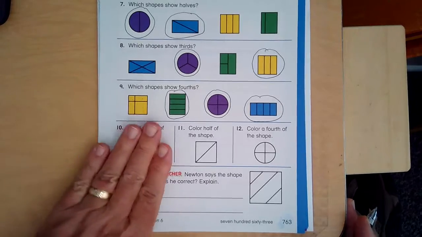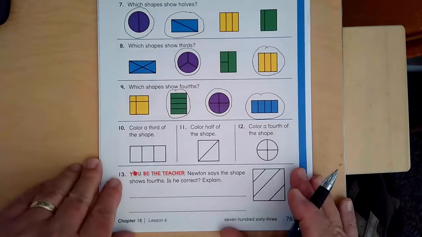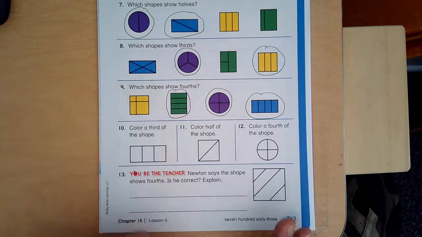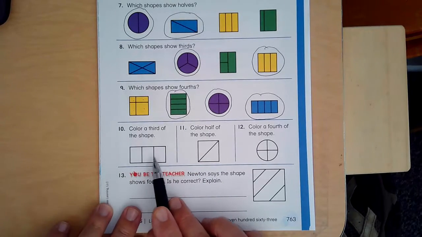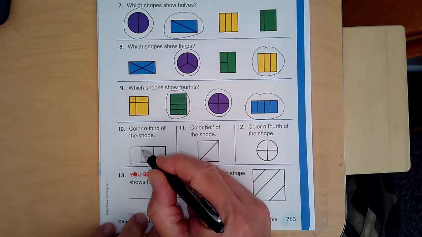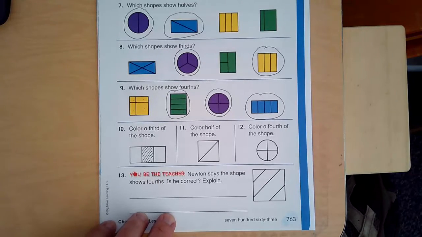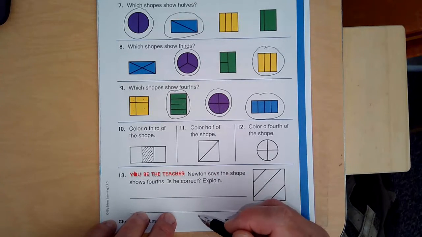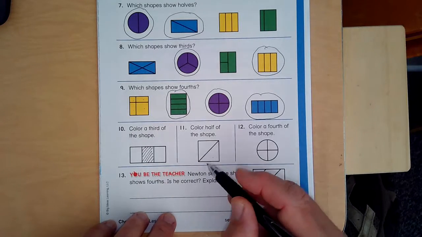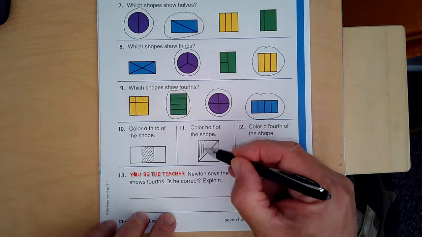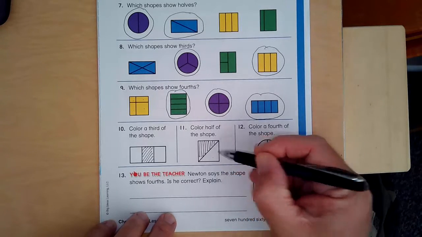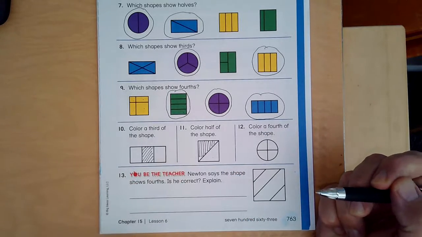All right, this one, number 10, says color a third of the shape. They've already divided it into 3 sections, so I'm just going to pick one of those sections and color it in. There's a next one, color half of the shape. It's already cut into 2 sections, so I'm going to color in 1/2.